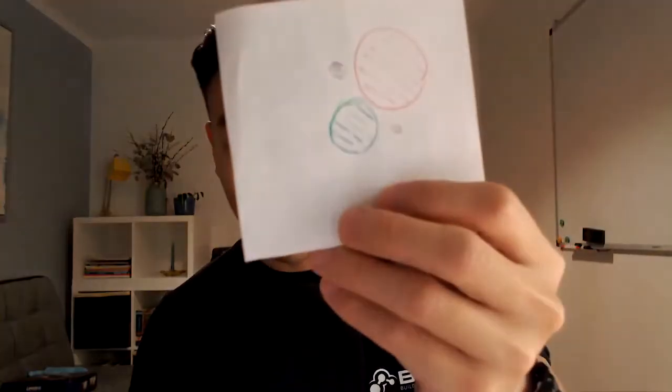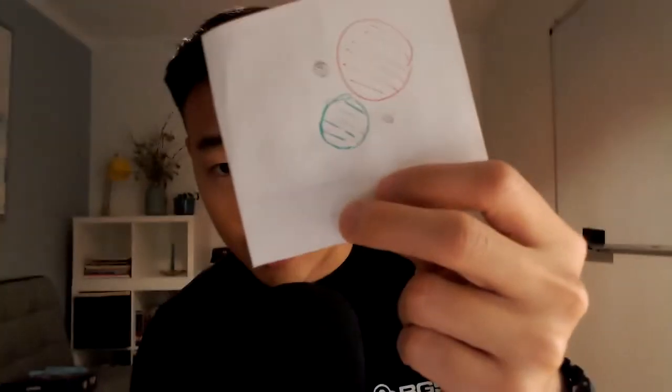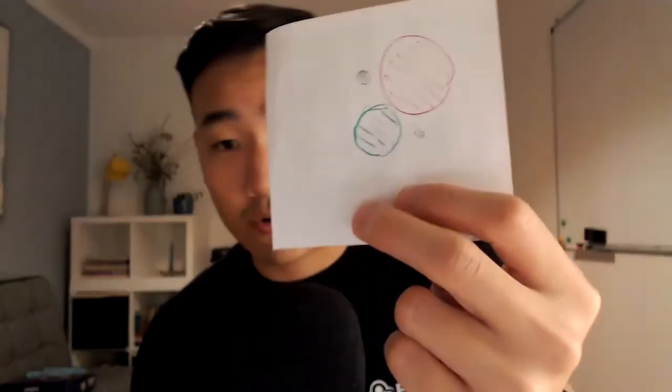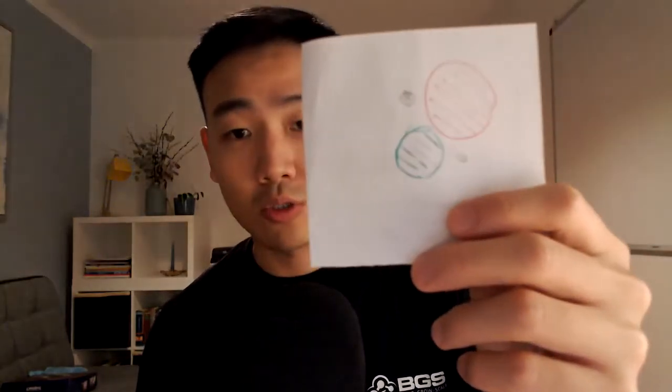So here's a good example I just drew out here. Take a look at these circles right here. You've got the red, you've got the green, you've got two little gray dots. If I had to ask you what the order of importance would be for these circles, you'd probably say the red is most important, and then it's green, and then the little gray ones, right? And that's because you make it more prominent, you make it bigger.